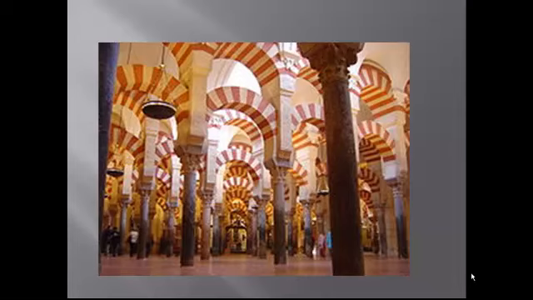Again, this is one that shows up all the time. Remember that the College Board, when it's using images, is going to try to be fair to you. They're going to try to find very distinctive images. This is a famous building, but frankly, it's the stripes that make it so distinctive.